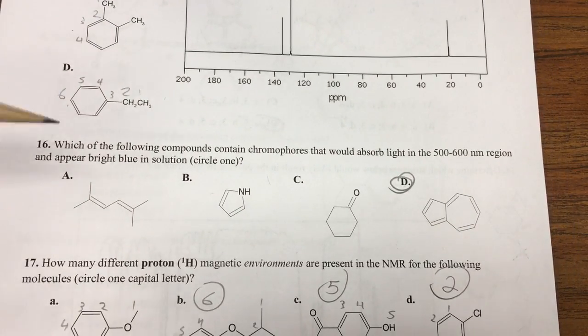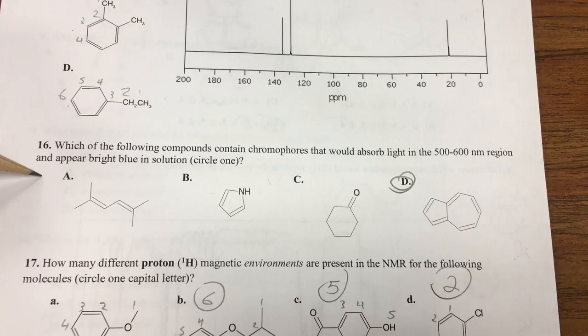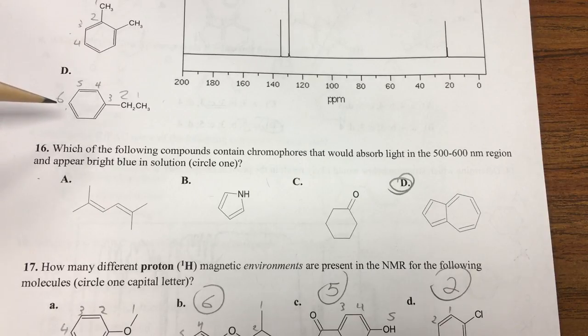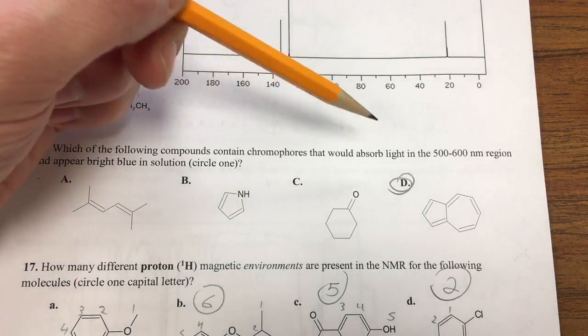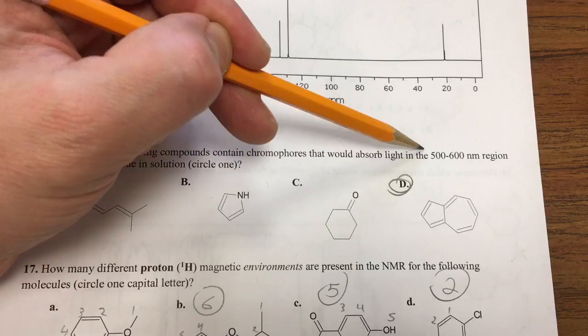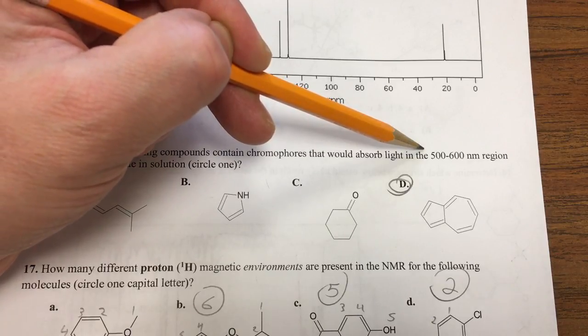Okay. On problem number 16 here, this is asking for a chromophore. A chromophore is usually a pi bond or a lone pair that will absorb the UV visible light. And here this one is saying, which compound would absorb in the colored region?